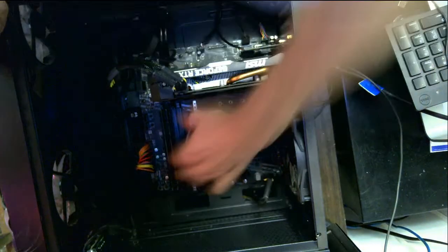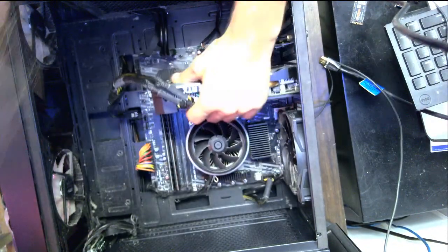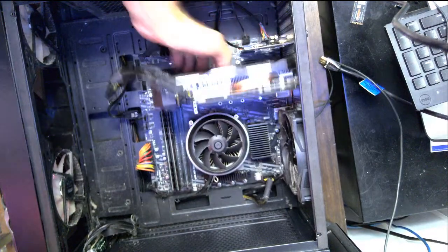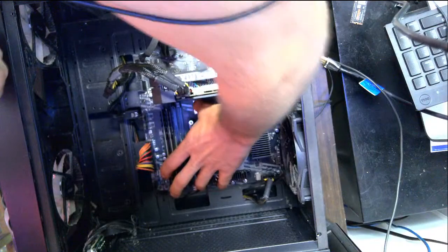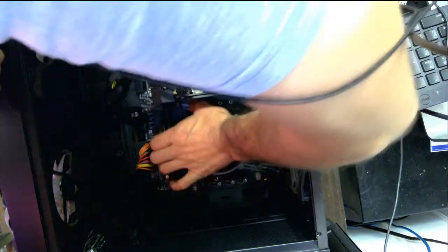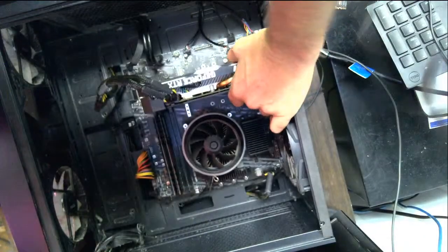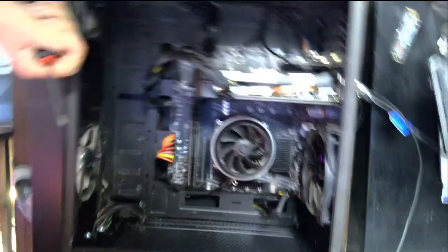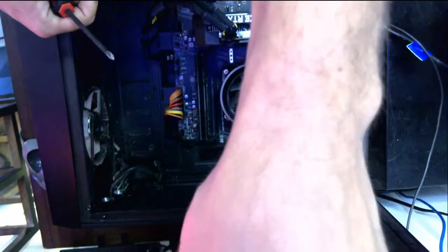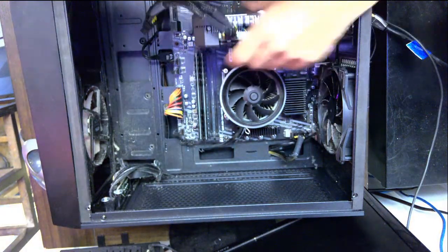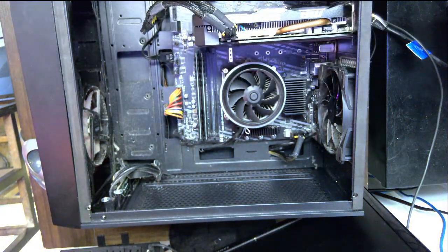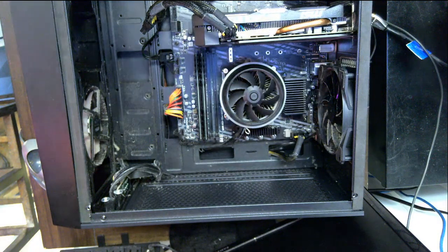Oh, man, I can't. That's so frustrating. Ah, there, I think I got it. Nope. Let's see here. Let's see here. Oh, you know what? That actually might be enough for me to get this drive in.